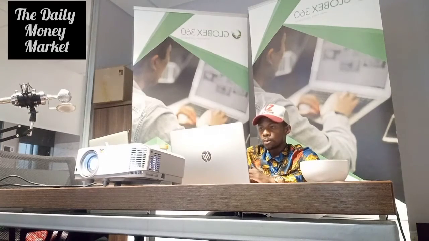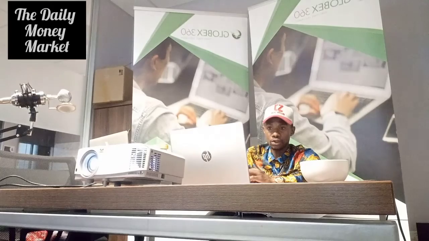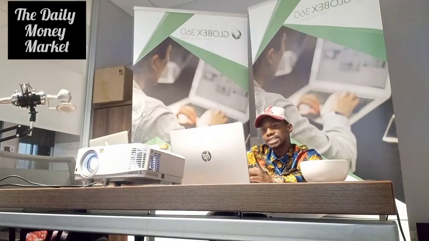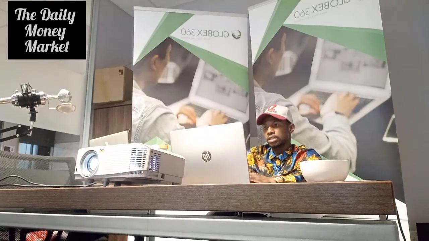What you need to do is draw the line from the bottom here all the way to the bottom of this one, like the one that I drew. So once it turns and breaks this line, it confirms that it's going to be a very strong sell. In that case, if you take that sell, you're going to make a lot of money.